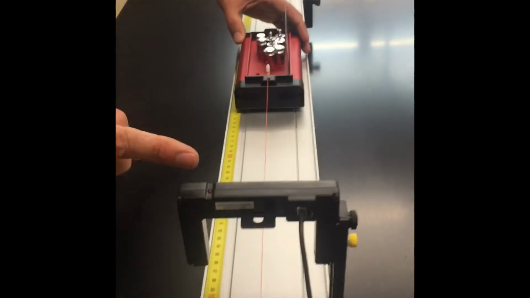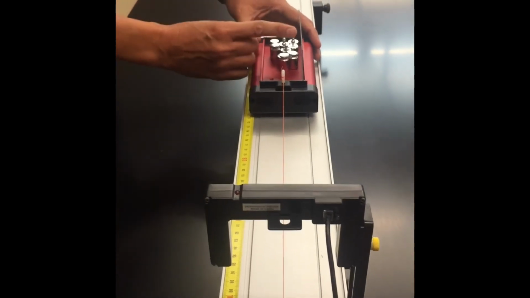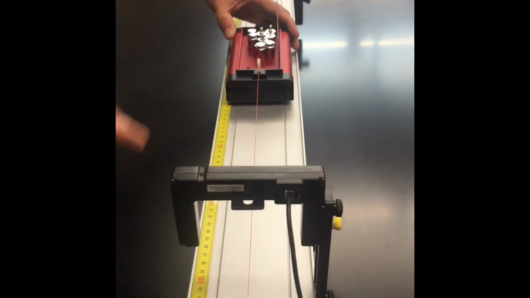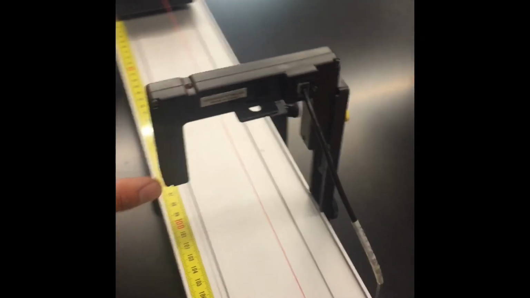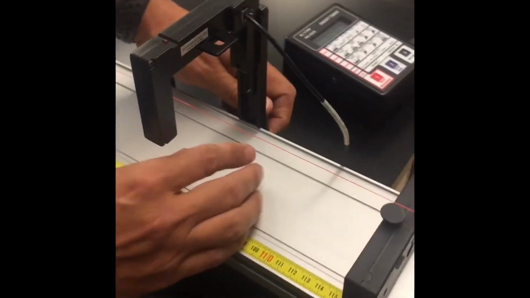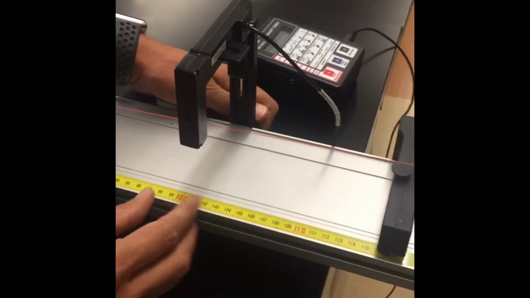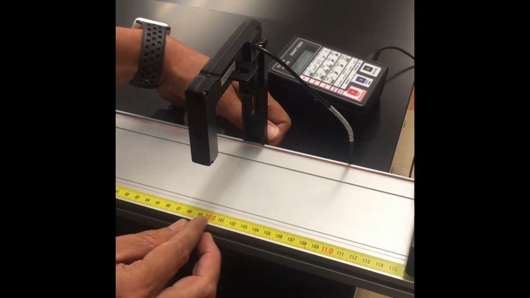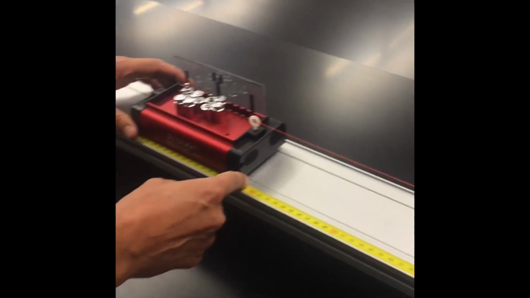So the first thing we've got to do is pull this back so that the distance between the photo gate and the center of those two markings is exactly 50 centimeters. If you look closely here, the photo gate can be aligned on a convenient marking, and we can put the middle of it right at the 100 centimeter mark on the track, which means all I have to do here is pull the cart back to the 50 centimeter mark.